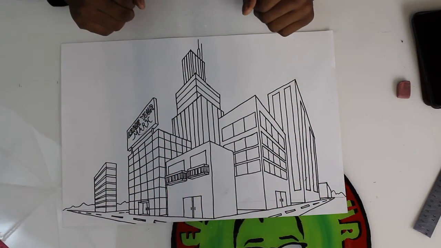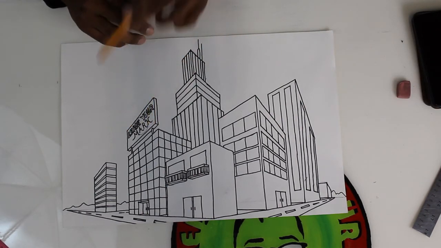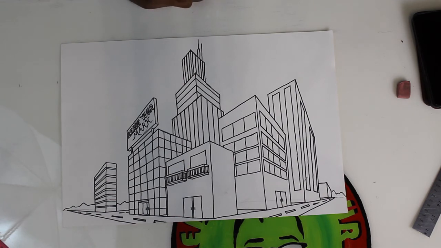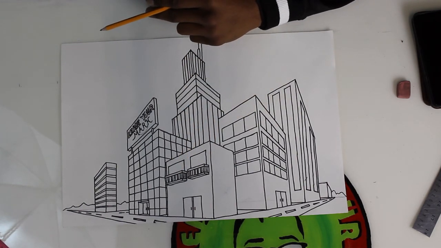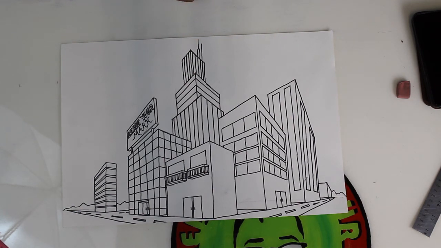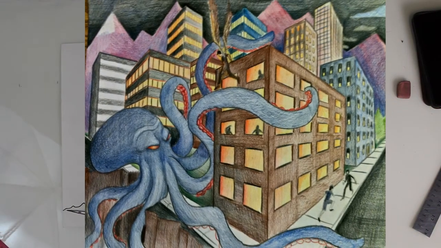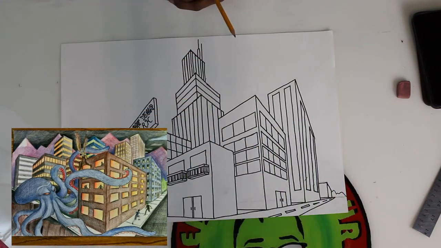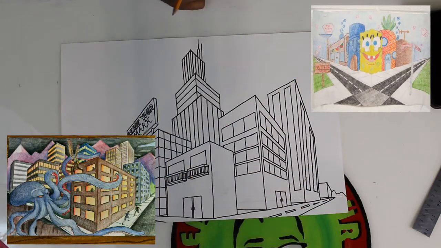Remember to be as creative as you would like. You can see that I added a billboard that has the name of my business on it. I added these balconies that are a little bit different. You can do a lot of different things to create something that is unique, like on the other image that I showed you with King Kong. You can have spaceships in the sky. You can do a lot of different things to make yours creative.